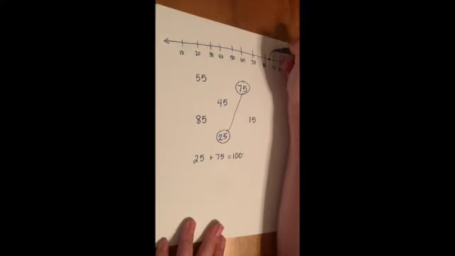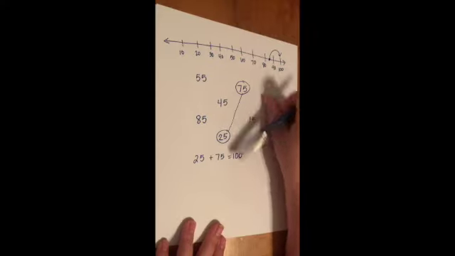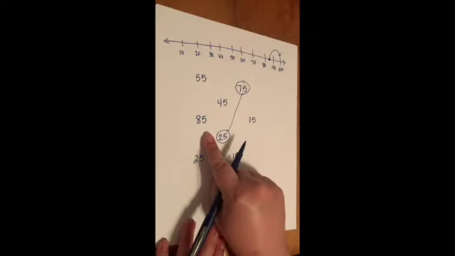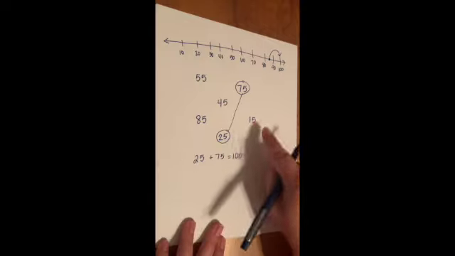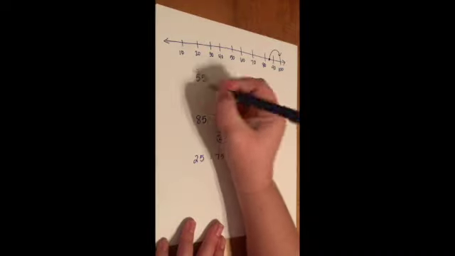So to get over to 100, I can tell it's got to go 10 and a little more. So looking at my numbers, I know that the one that has to be the compatible number is going to have to be 15, because 45 is going to be too big. That's too big of a jump.